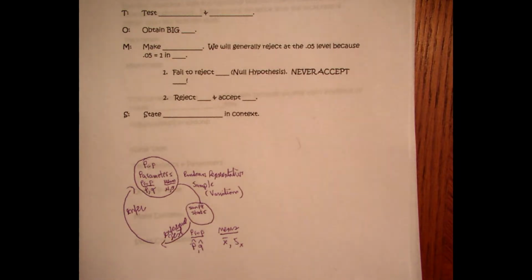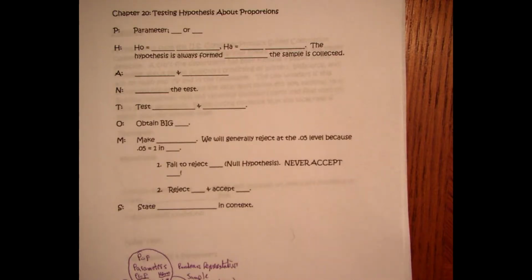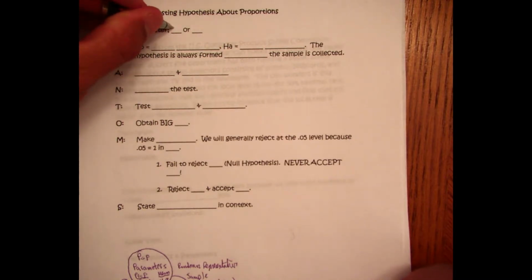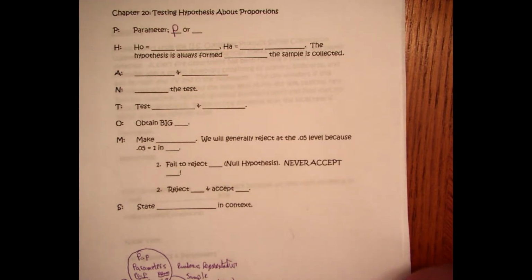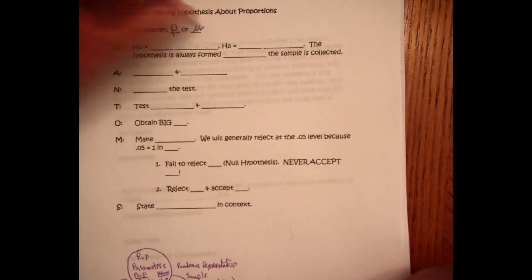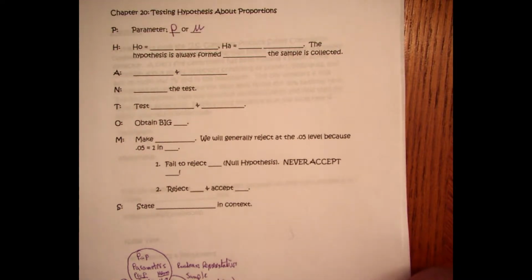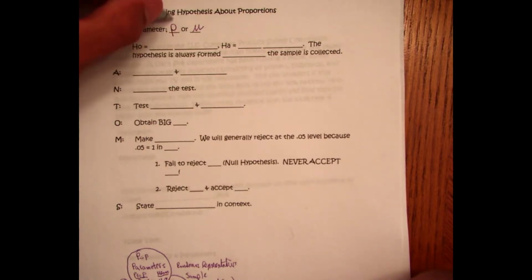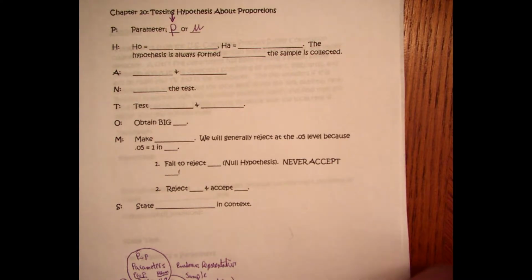So we have our blueprint. The first thing is we're going to do our parameter, and right now we're going to have p, which is the proportion of something, or we're going to have mu, the mean number of something. Well, in this chapter we're looking at proportions, so we're not going to go to mu yet.